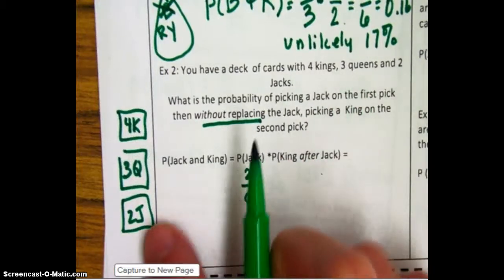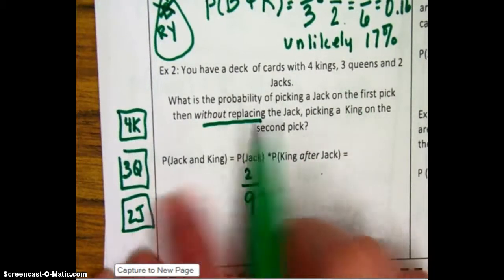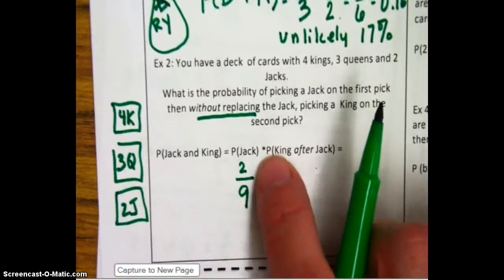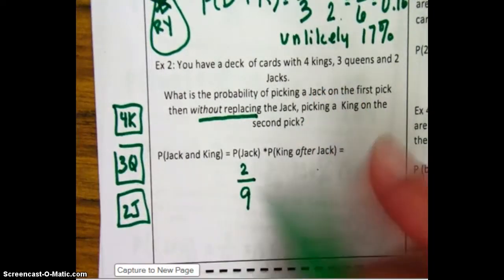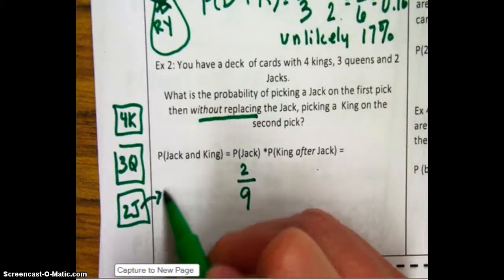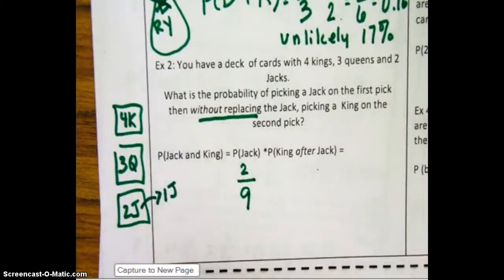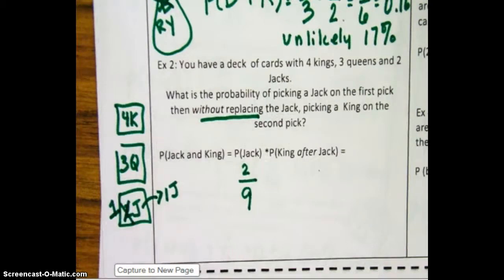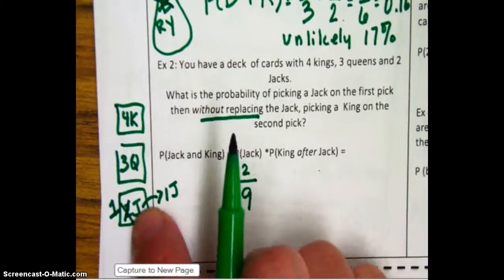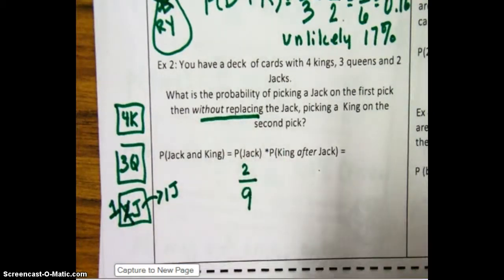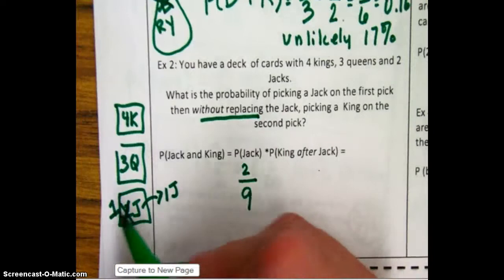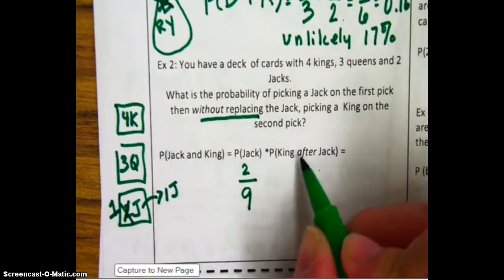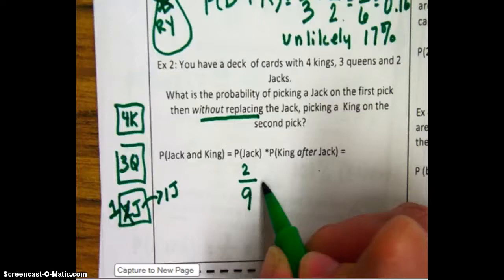Now here's the part where some people mess up. When they take them out, they want to take out both jacks, but you're not going to do that. Remember, you're only picking one time. So you're just picking one jack out of here. You're going to pick out one jack, which means that there's no longer two, there's only one jack left. So don't take both of them out, just take one of them out. Whenever you pick the first time, you're picking one time. So you're going to pull one jack out. So then what's the probability of picking a king after you pulled out that jack?